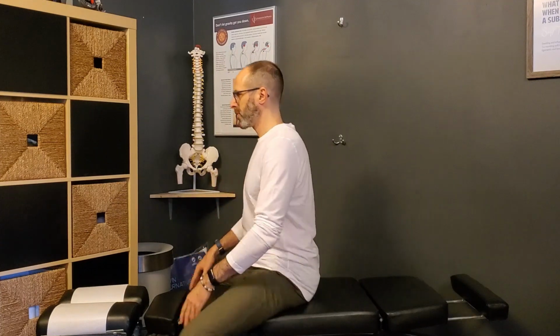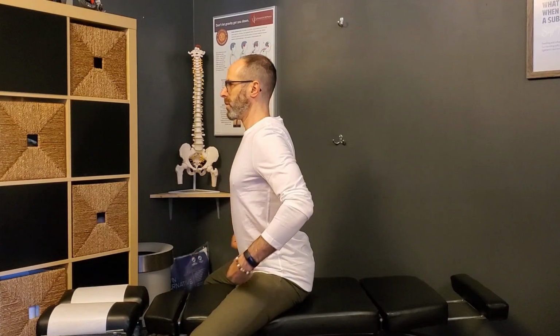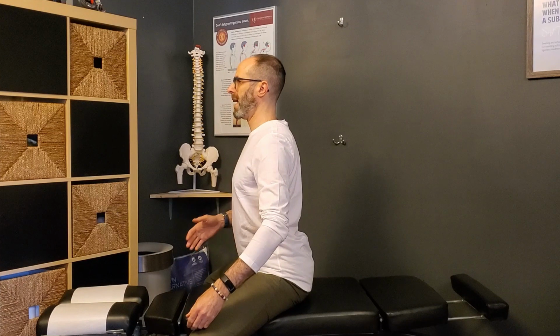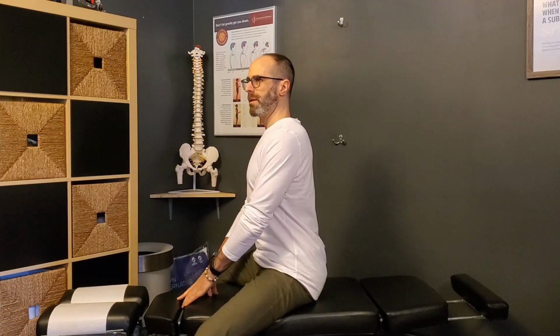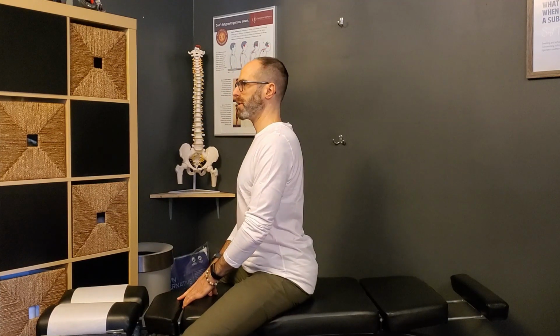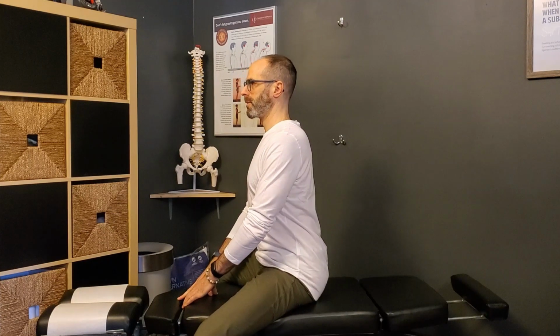I'll show you that from the side. Don't straddle a chair, so from being forward, stomach more relaxed, to engaged. This is just tipping and tilting the pelvis from a seated position. Try this 10 times.